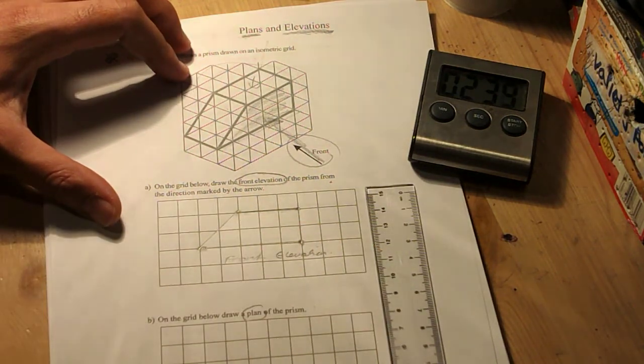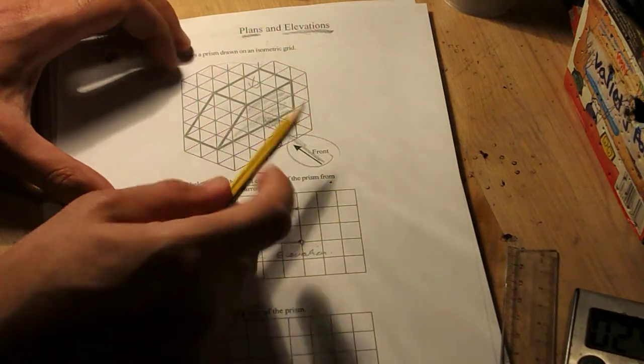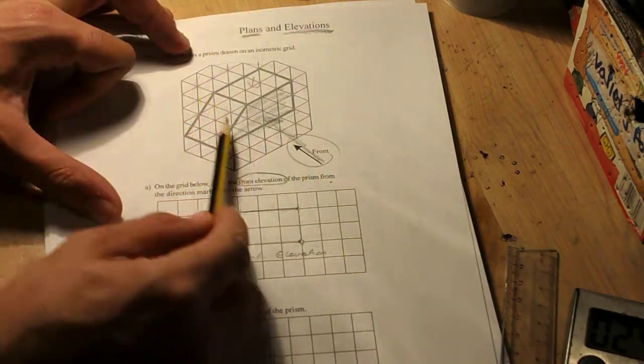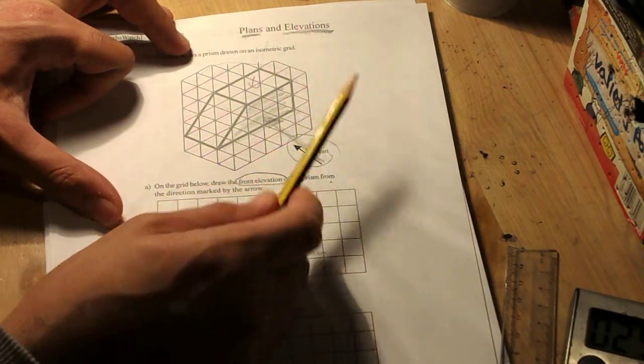Okay. Now, the next part says on the grid below, draw a plan of the prism. The plan of the prism means as though we were hovering above this 3D shape, looking at it straight from the top. So what would we see?